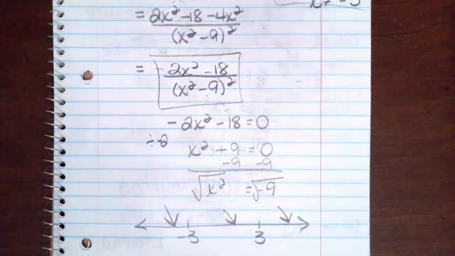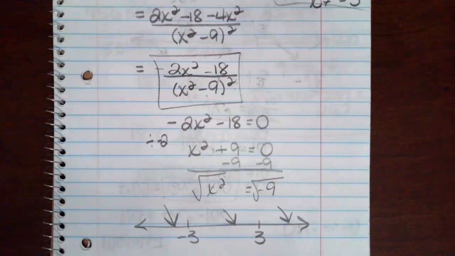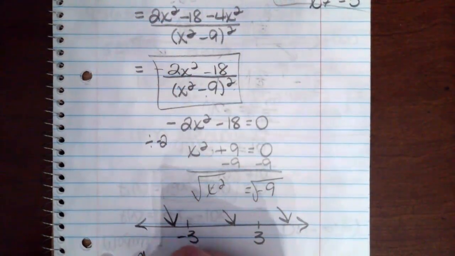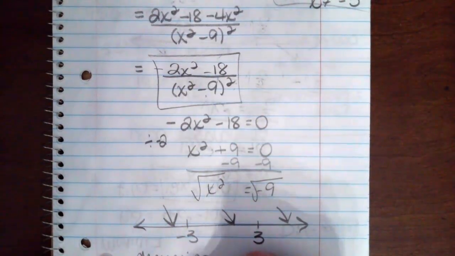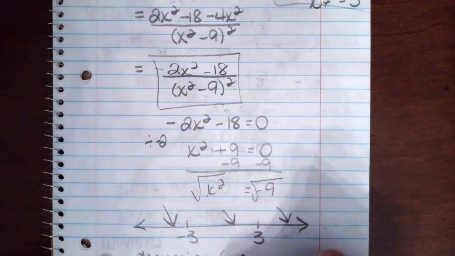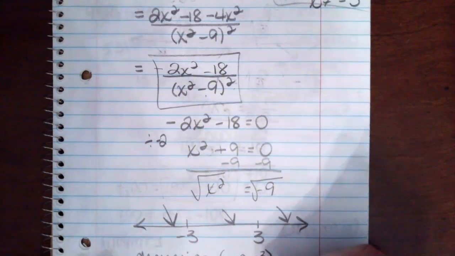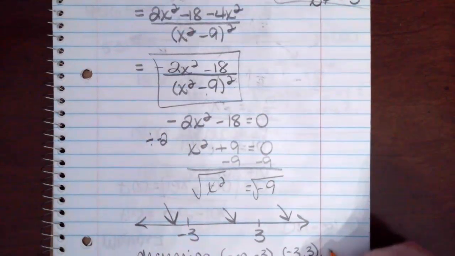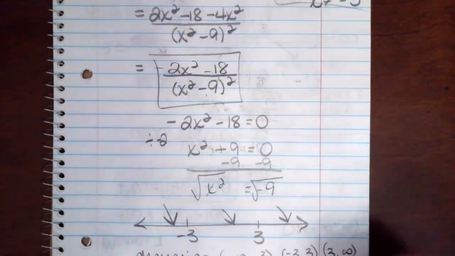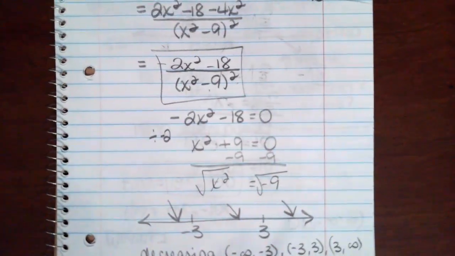So that's negative again. So I don't have a maximum or a minimum, but I am decreasing over 3 intervals. So I'm decreasing from negative infinity to negative 3, from negative 3 to positive 3, and from 3 to infinity. Okay?